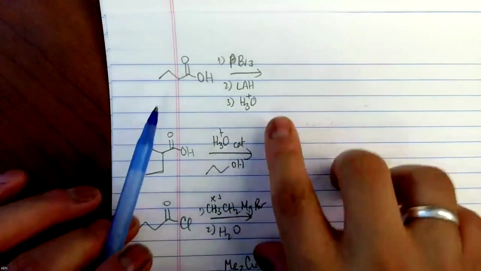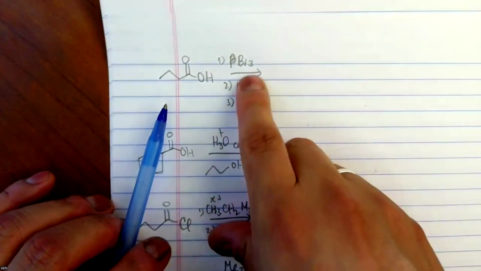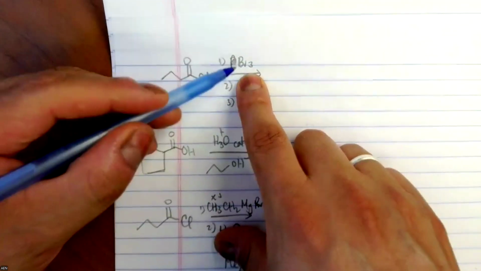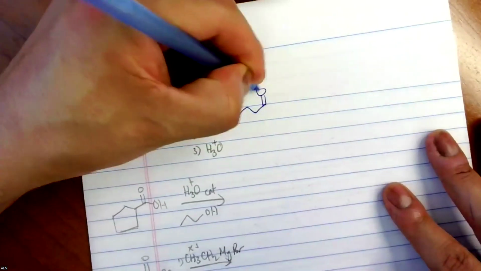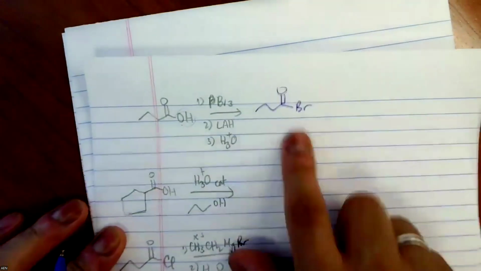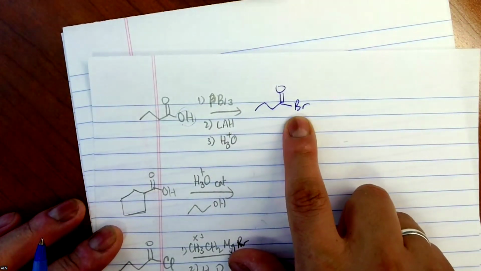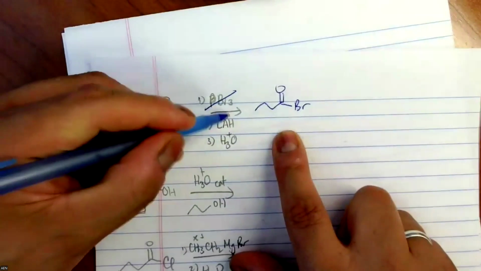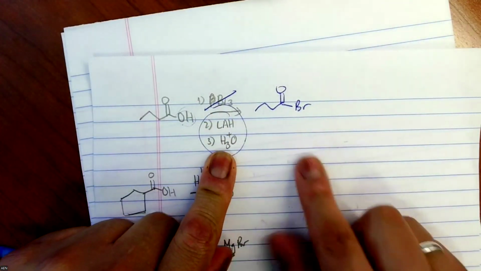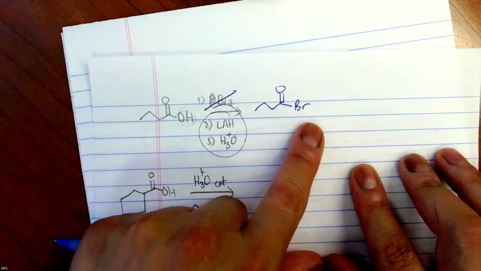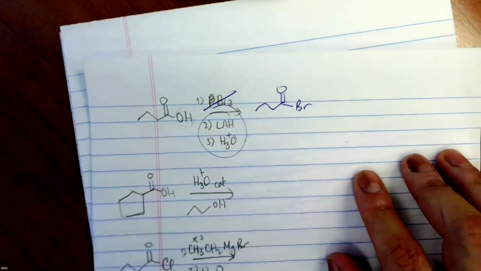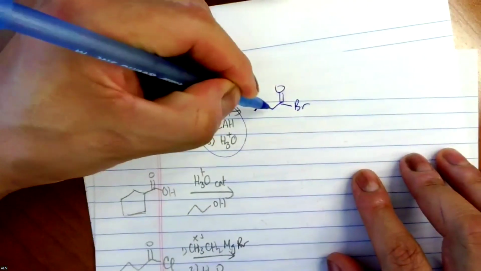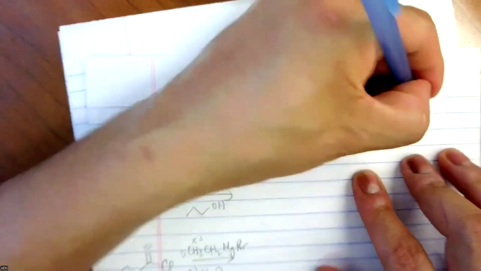So we have first carboxylic acid with PBr3. What happens with PBr3? Remember that PBr3 changes that OH into bromine. So I will have the same carbon skeleton, but now instead of a carboxylic acid, I will have an acid bromide. Now here I have a combo, LAH and acid, right? So LAH reduces the acid halide totally to a primary alcohol. So it will be 1, 2, 3, 4 carbons in an alcohol, a primary alcohol.